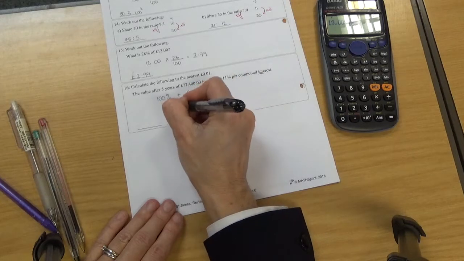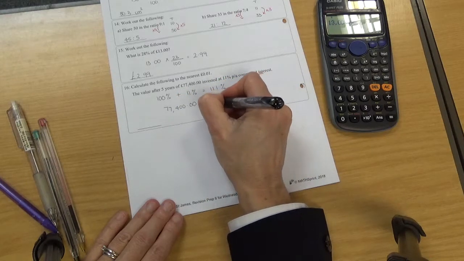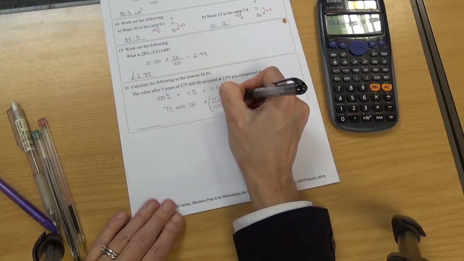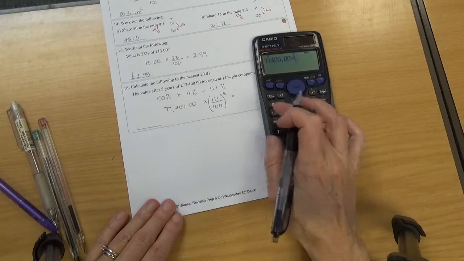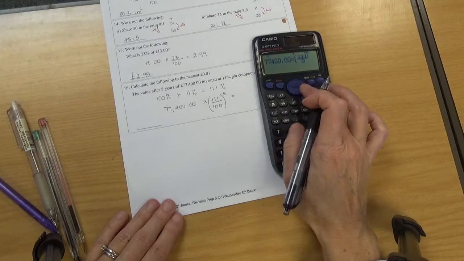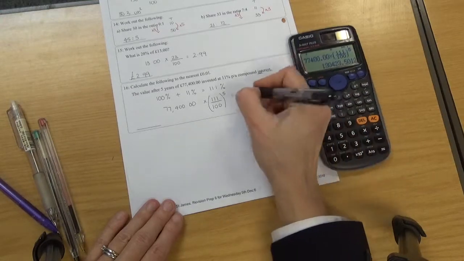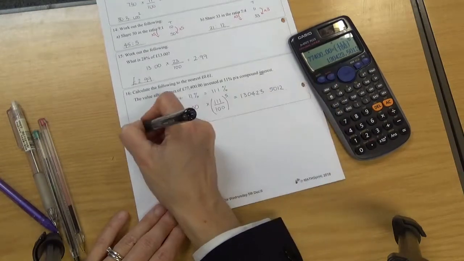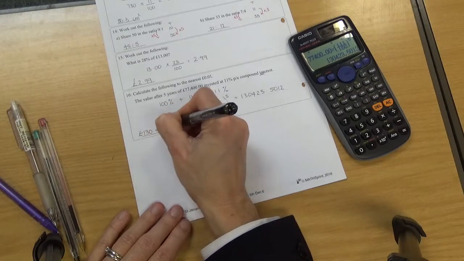I've got £77,400 multiplied by my percent, which is 111 over 100, but I'm doing it for 5 years, so I raise that to the power 5. Which is 130,423.5012. So £130,423.50.